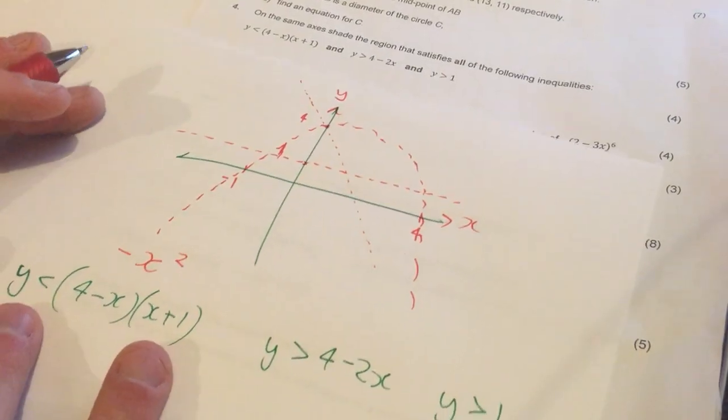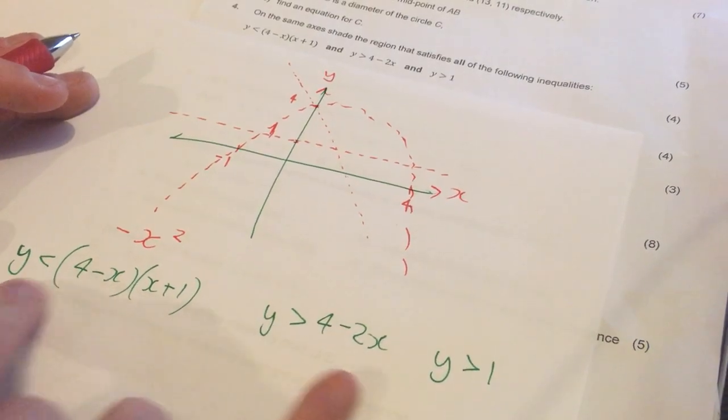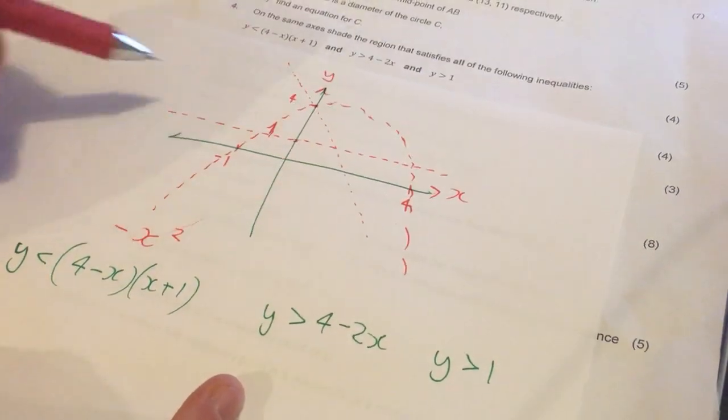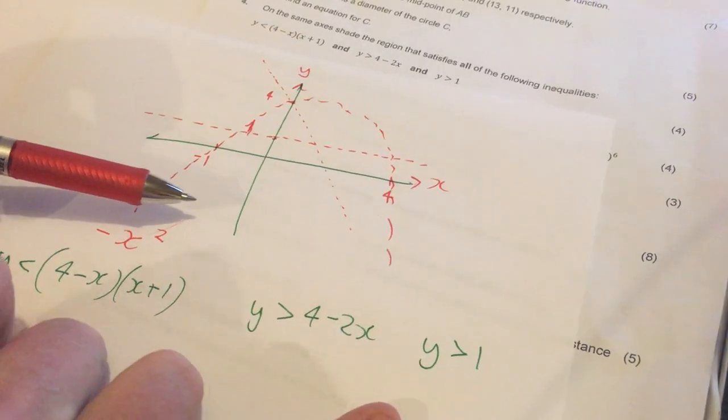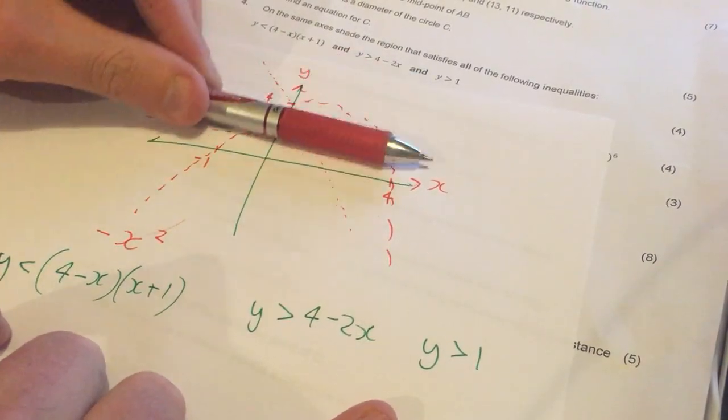So we get something like this. So let's just look through all these and see which region we need to sketch. Some of you got all the lines in but sketched or shaded in the wrong region. So it's got to be greater than 1. So that's all this stuff is possible.